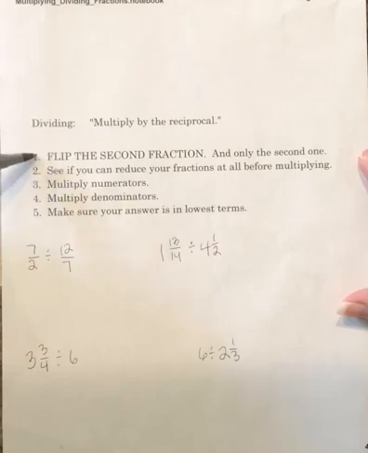Only flip the second fraction. If you flip the first fraction, it won't be right. If you flip both of them, it won't be right. You only flip the second. You cannot do any cross-canceling until you have done that. You can only cross-cancel in multiplication. Don't try to cross-cancel here. Again, everything is pretty much the same as multiplication after that.